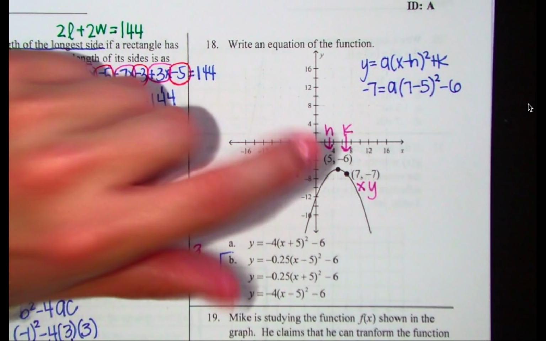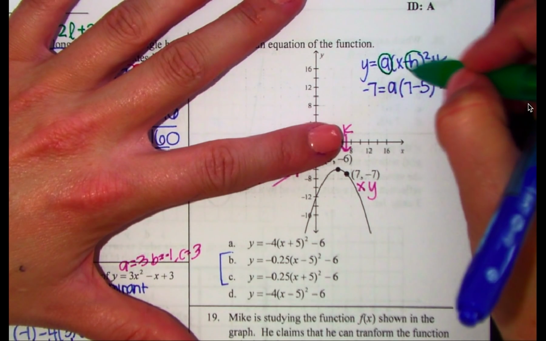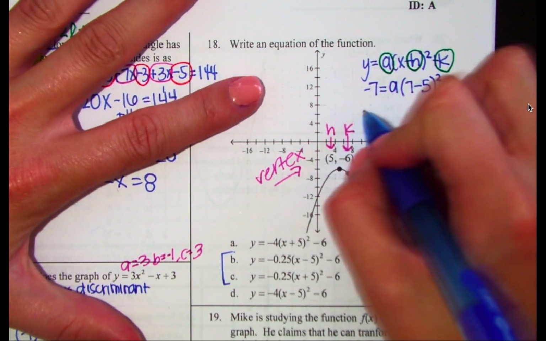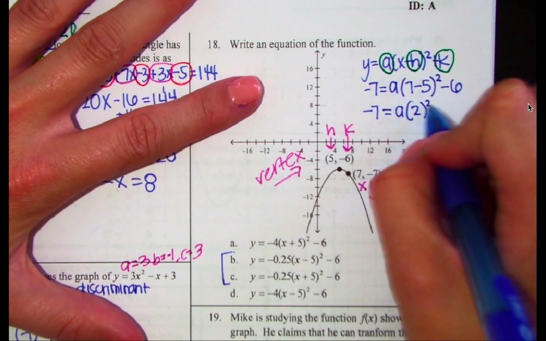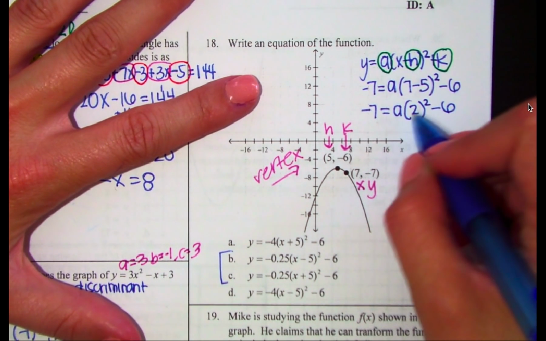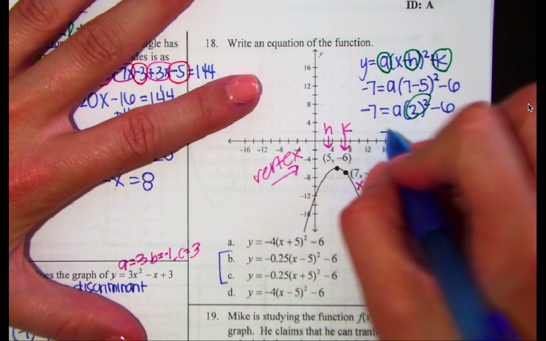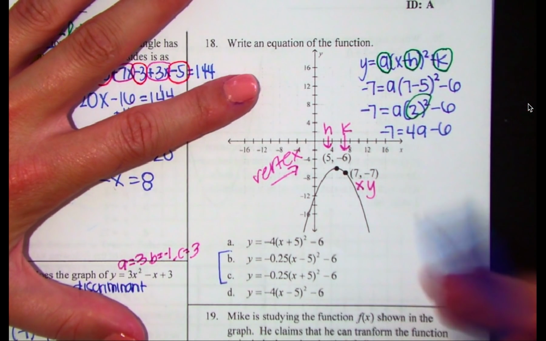Because what I'm going to do is solve for a and plug it back into my equation along with the vertex for my final answer. So -7 is equal to a. 7 minus 5 is 2. Copy down the rest. 2 squared is going to give me 4. So I'm going to rewrite this as 4a because you don't write a4.